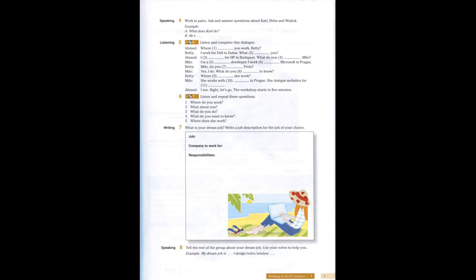Work in pairs, ask and answer questions about Carl, Hibe, and Uject. Example, what does Carl do? And so on. Try to practice this on your own. And this point number 7, this is a very important point. What's your dream job? Write a job description for the job. So this unit is basically about talking about jobs and mostly jobs related to IT and to technology, to computer and these sorts of things.